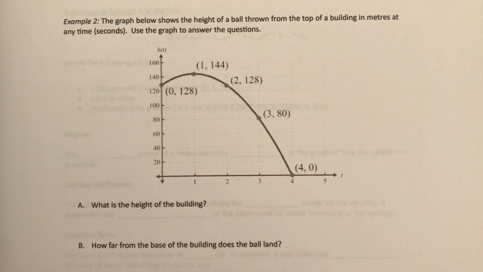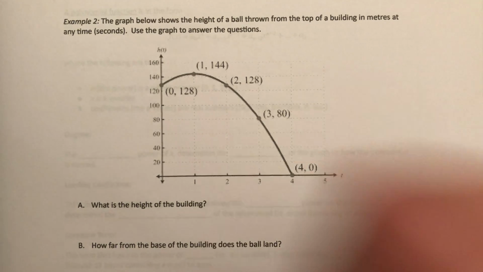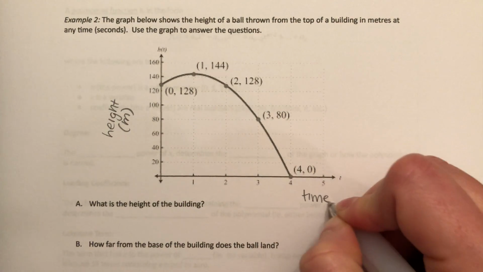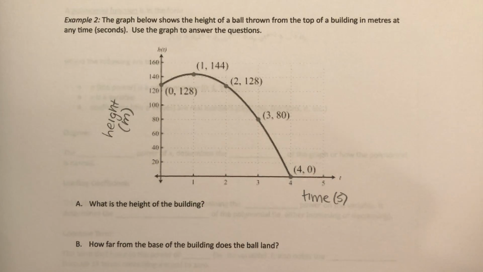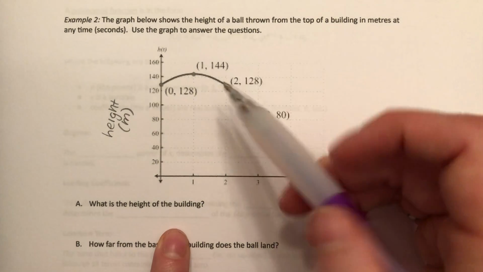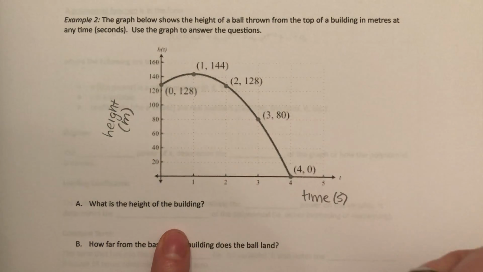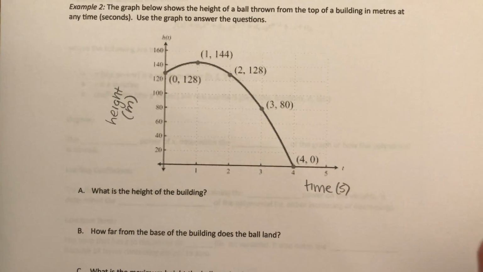Another example: this graph shows the height of a ball, so that's going to be the dependent variable because it depends on the amount of time that the ball has been in the air. The graph shows the height of the ball thrown from the top of a building, in meters, at any time in seconds. We're going to use the graph to answer the questions.